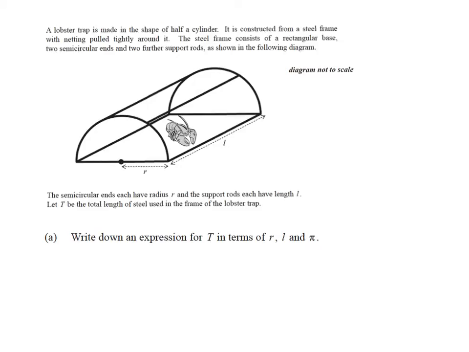I am going to use different colors to trace out the different parts of our frame. We have R right here, and our figure is symmetric, so we have another R right here. In the back, we have another R right here, and another R right here. I just counted out, 1R, 2R, 3R, 4R. There are 4 R's in our frame.